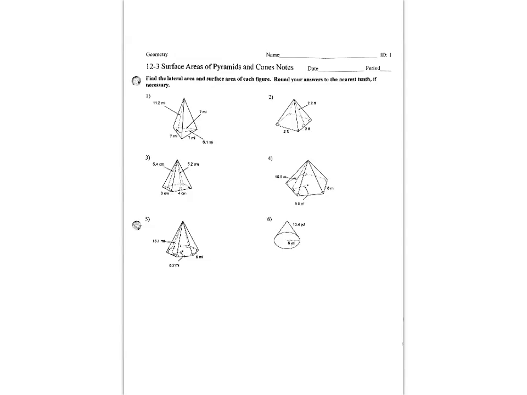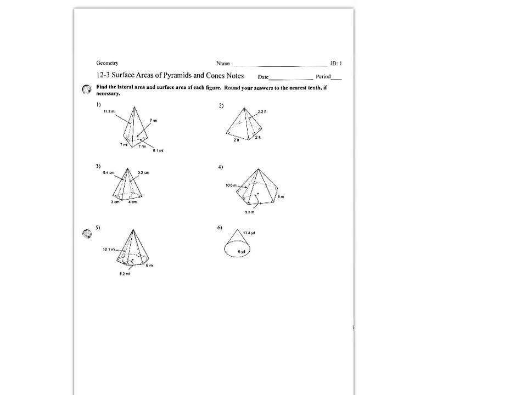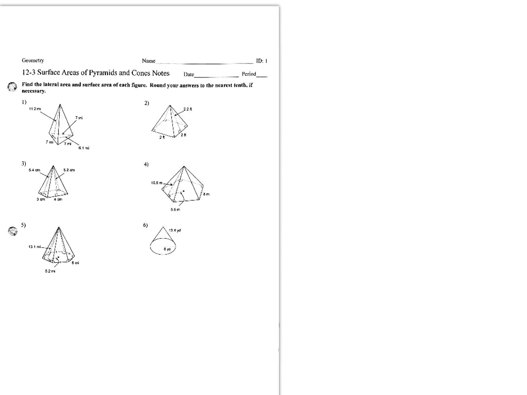Alright, surface area of pyramids and cones. This is very, very similar to the previous lesson. There's one major difference here. Again, we're going to talk about the formulas. We have two different formulas.